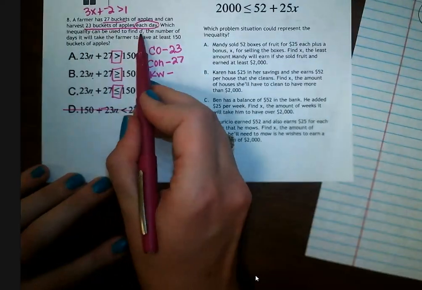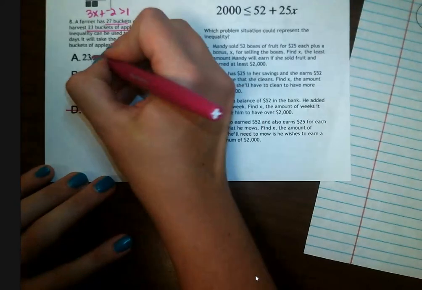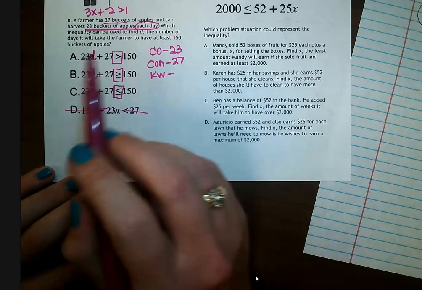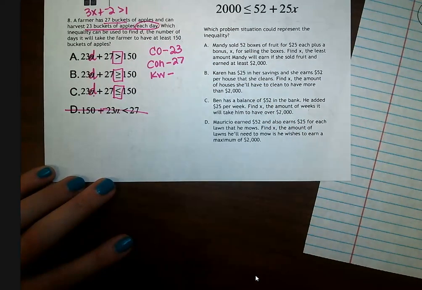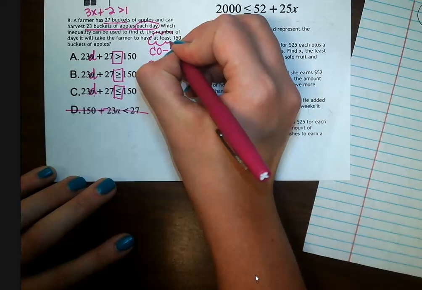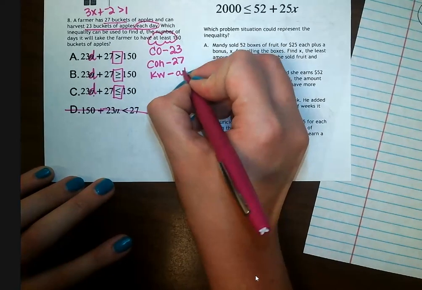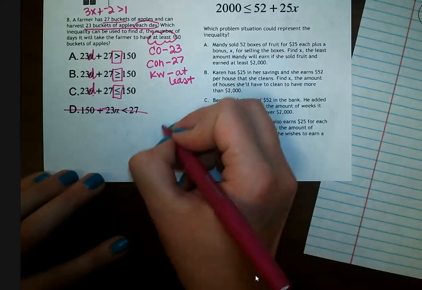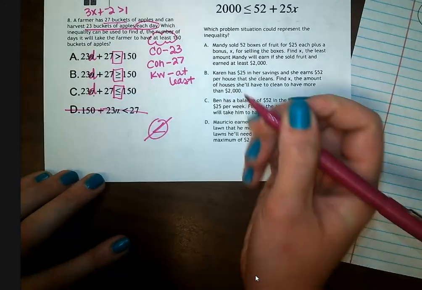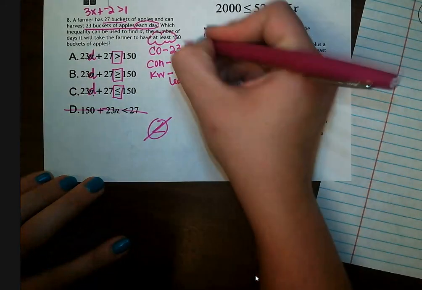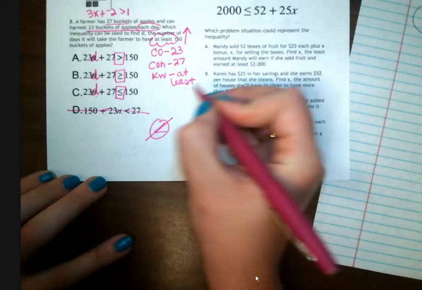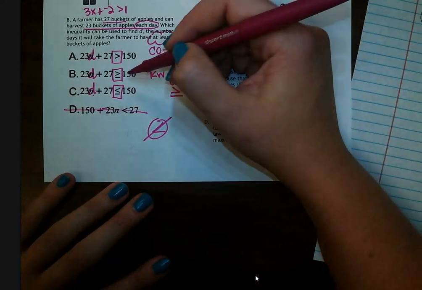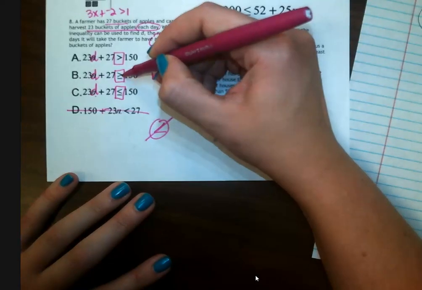Which inequality can be used to find D? I guess this should be D and not N. Which inequality can be used to find D, the number of days it will take the farmer to have at least 150. So here's our keyword, at least. And we have talked about at least does not mean less than. A lot of you guys think that at least means he needs 150 or more. So that's going to be greater than or equal to. So the only one that has the correct information with the greater than or equal to symbol is B.